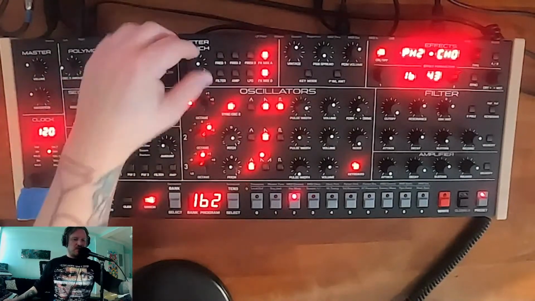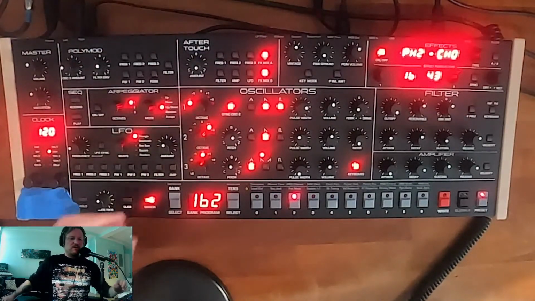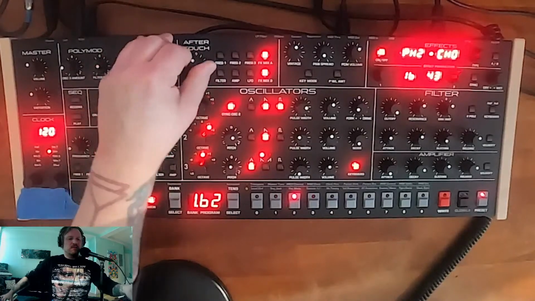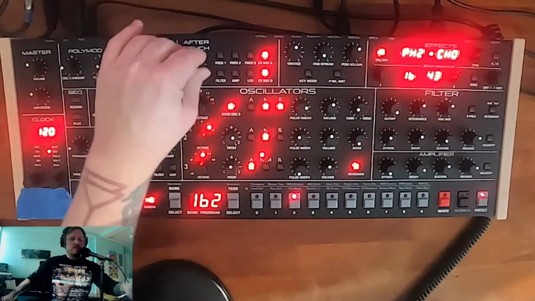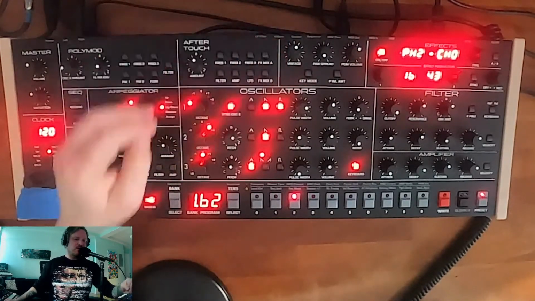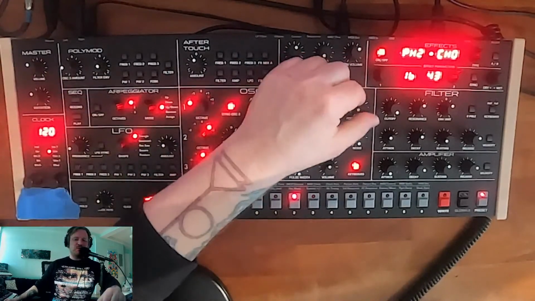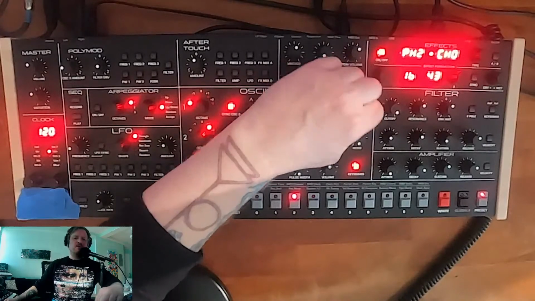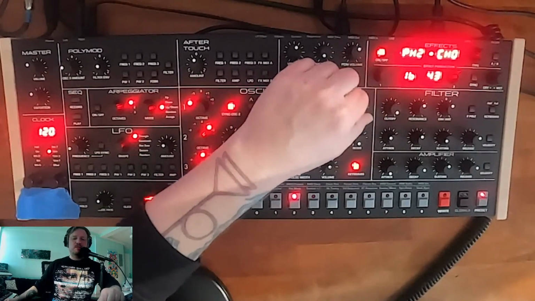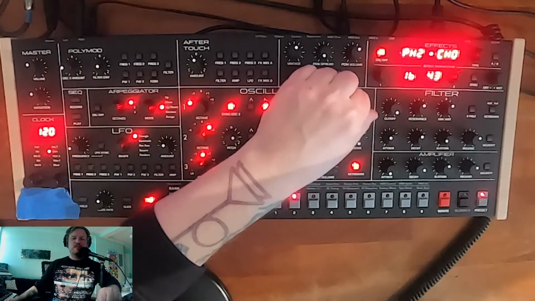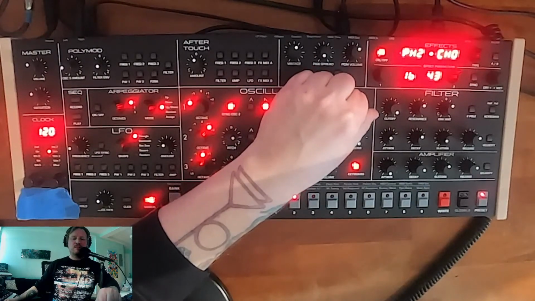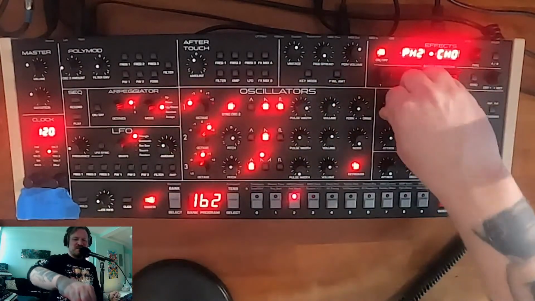Let's get some aftertouch in here too. Doesn't really work for how I want it. Let's play with drive, and then back to the feedback. Let's go.